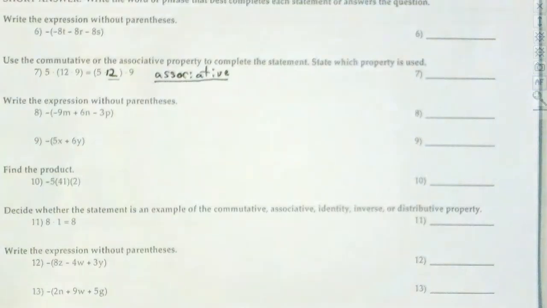Okay, why would that be inverse? When we work with the inverse, right, it's either equals 0 or it equals 1. What are we doing? Okay, we're multiplying something by 1. When we multiply something by 1, does it change it? No. So 11 would be what? Would be identity, because we're multiplying it by 1.